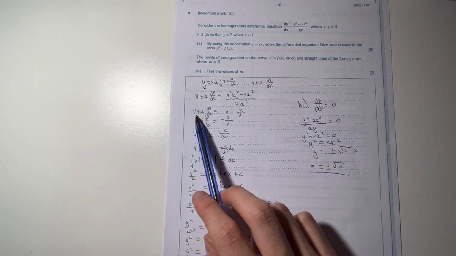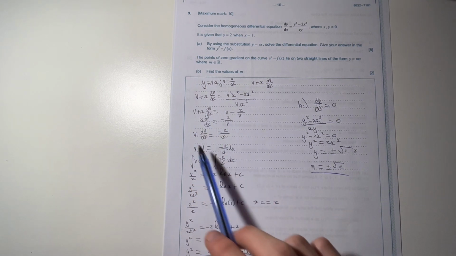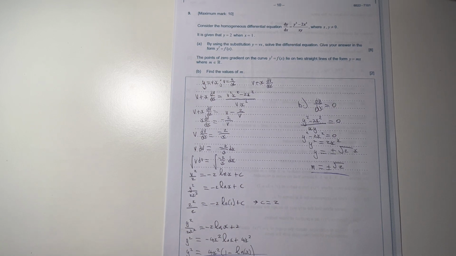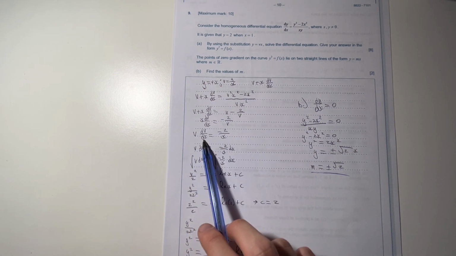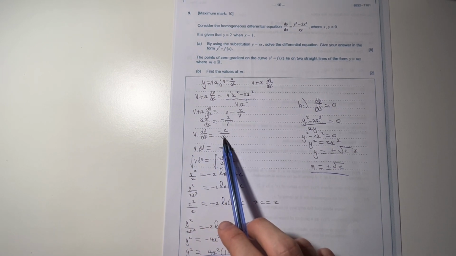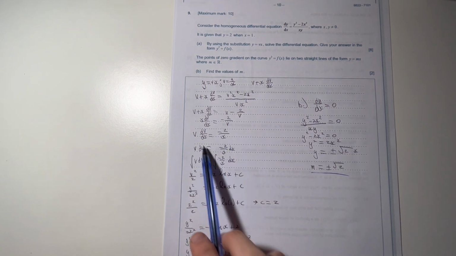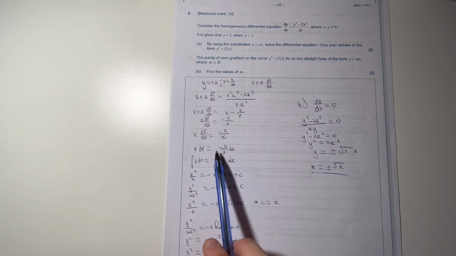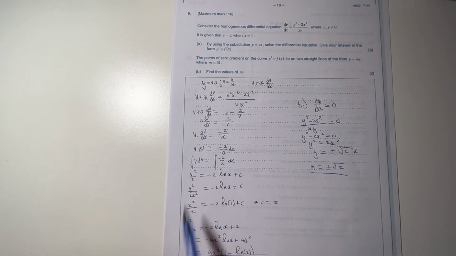What I can do now is bring this v to the other side, and this removes both of the v's. So I'm left with x dv dx is equal to -2 over v. Now I'm going to rearrange. I'm going to put this v here, and I'm going to put this x here. So I'm now left with v dv dx is equal to -2 over x. This allows me to then bring this dx up here. Now I've separated the variables, as you can see, and I'm left with v dv is equal to -2 over x dx.